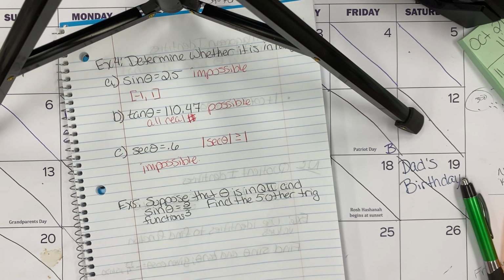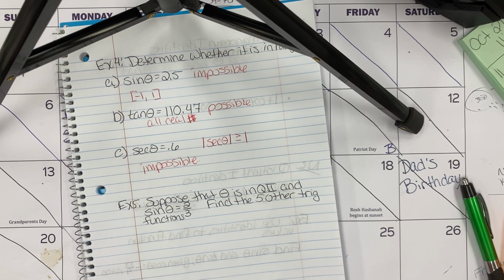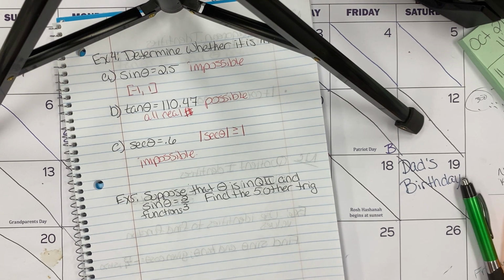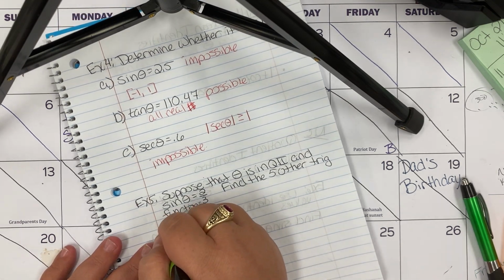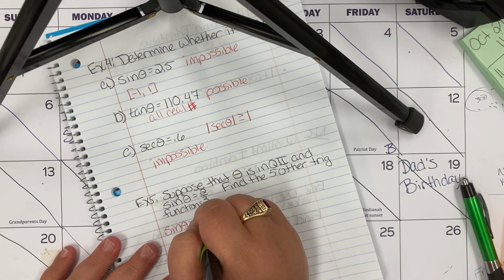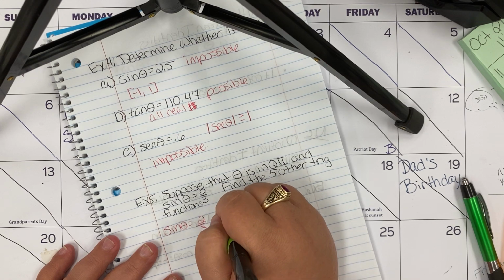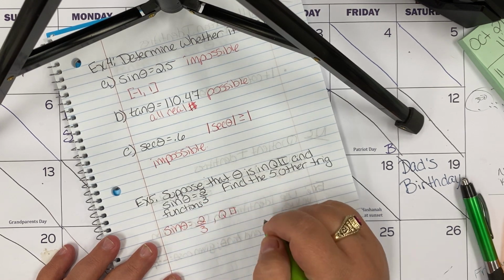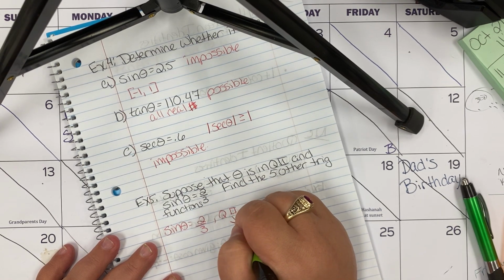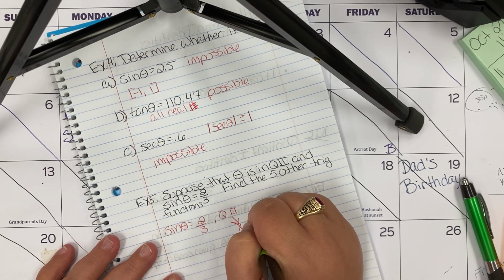Example 5. Suppose that the angle is in quadrant 2 and sine equals 2/3. I have to find the 5 other trig functions. So if sine equals 2/3 and I'm in quadrant 2, quadrant 2 tells me that my x is negative.